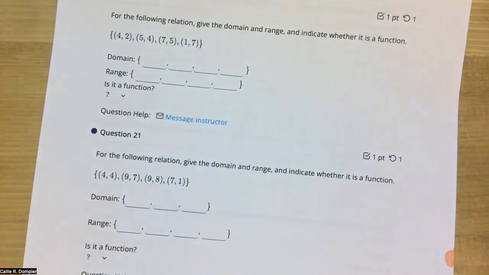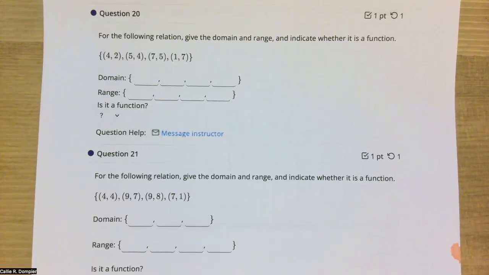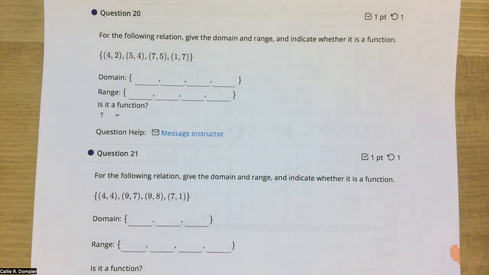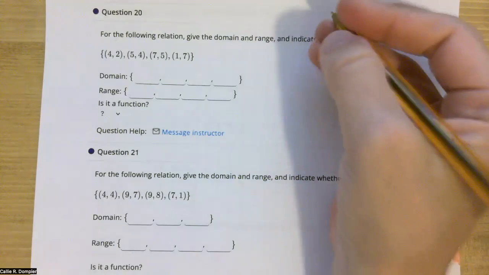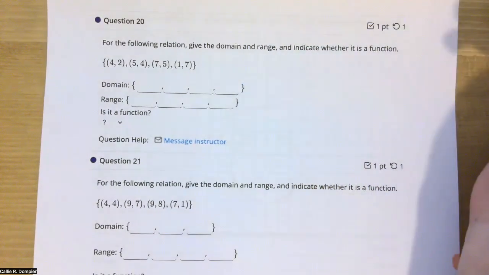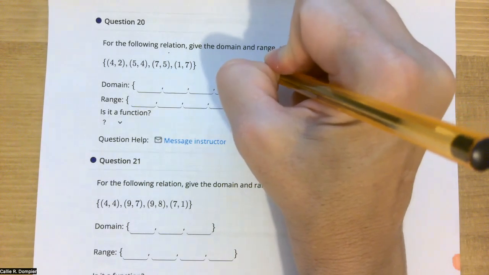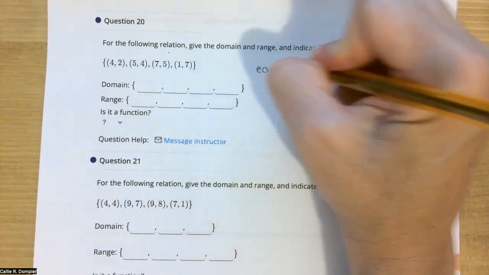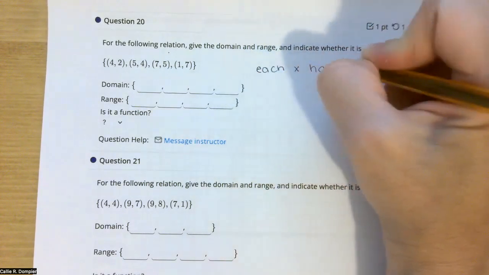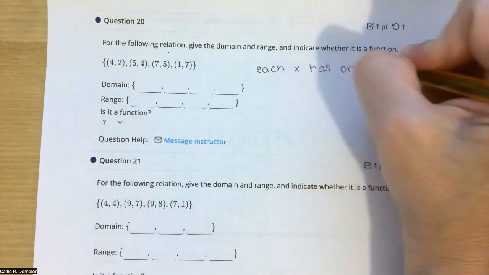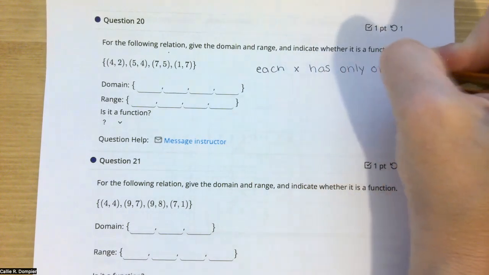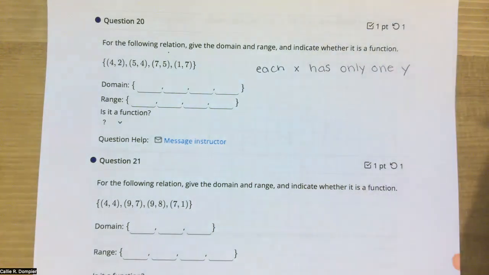All right, now we are moving on to functions. For the following relation, give the domain and range and indicate whether it is a function. Remember that a relation is a function when each x has only one y value. Each input has only one output.